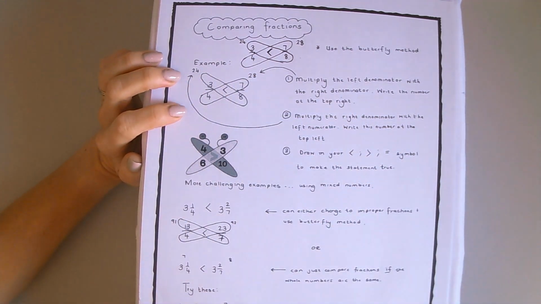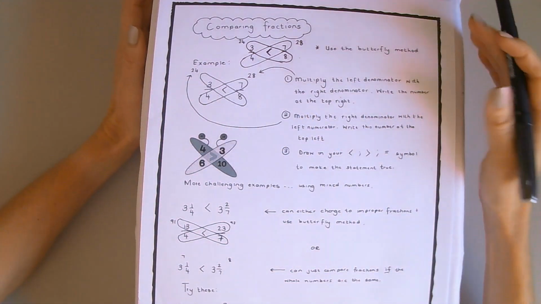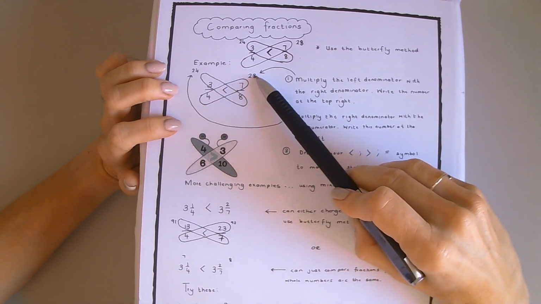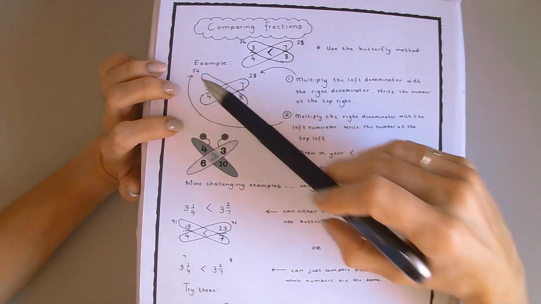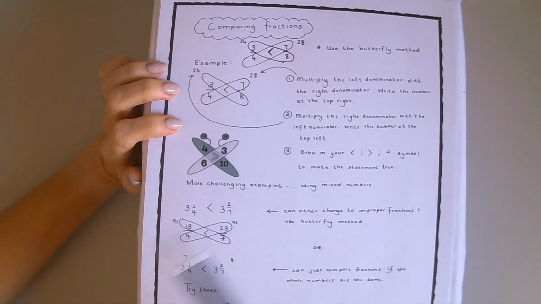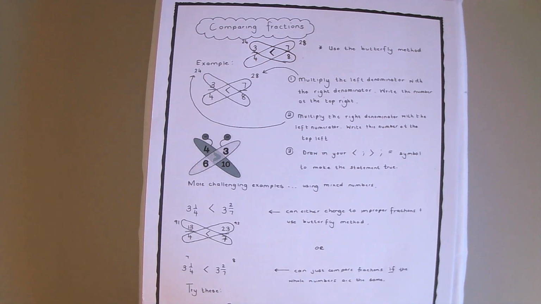I've had it where children put them in the opposite direction, and then obviously their answers are all wrong. So please, please remember, your butterfly is going to go up, and it's going to go up, and that's where you write your answers. So this works for all of your fractions when you are comparing them.